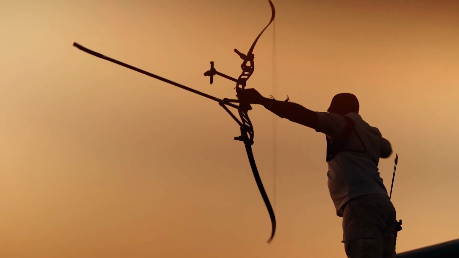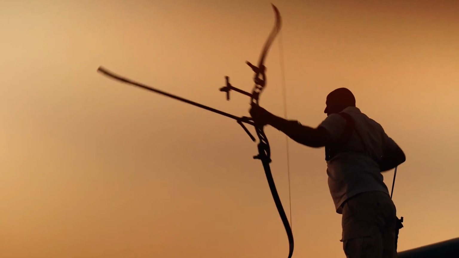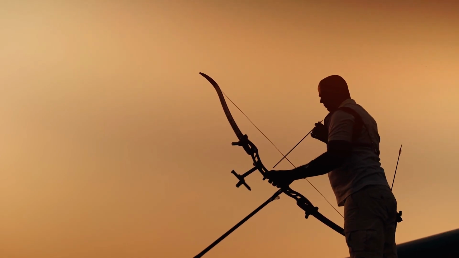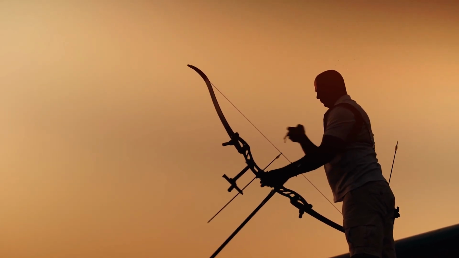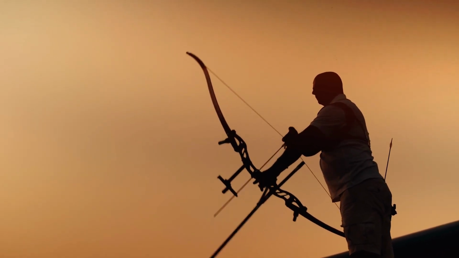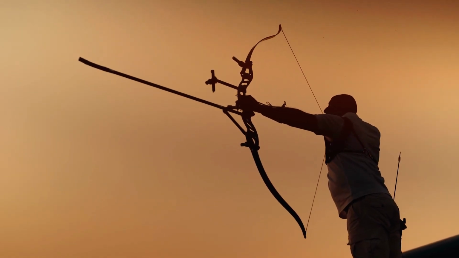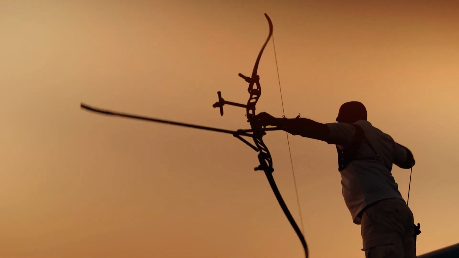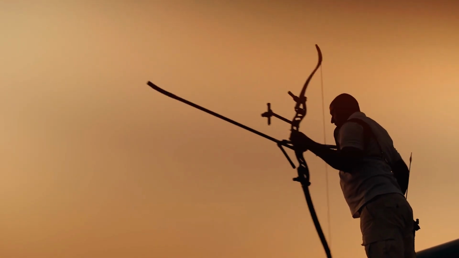Now look at a bow and arrow. The bow bends as it is pulled back, storing elastic potential energy. A stiffer bow has a larger spring constant. Pulling the string back further increases the extension.